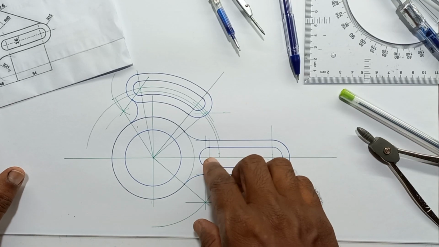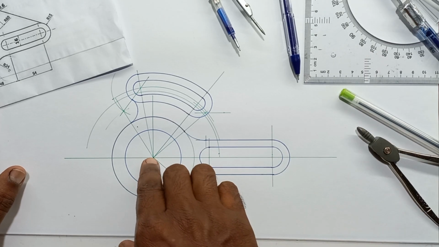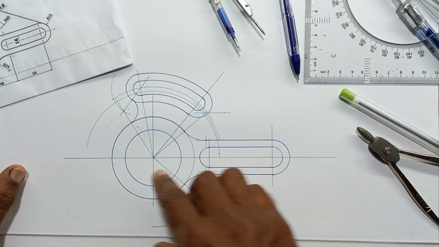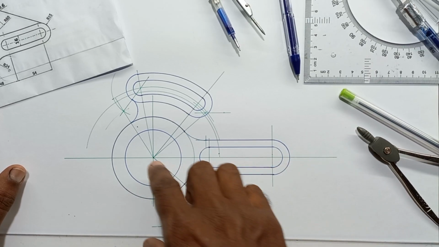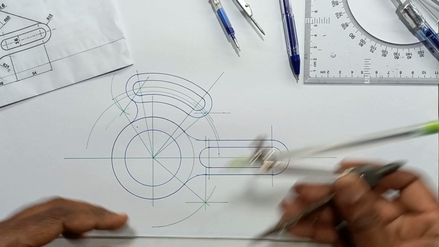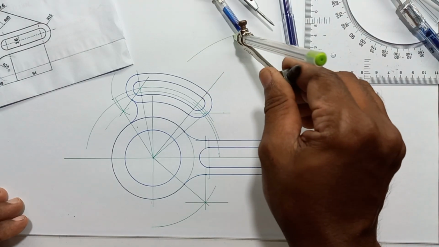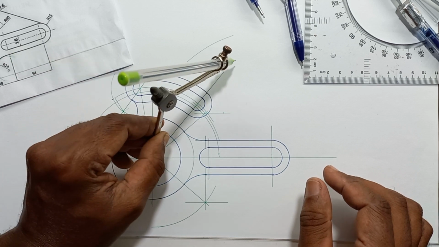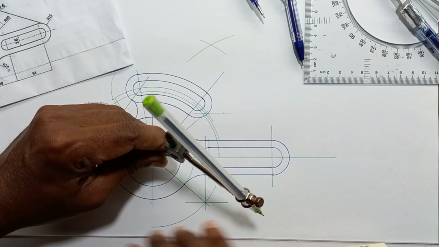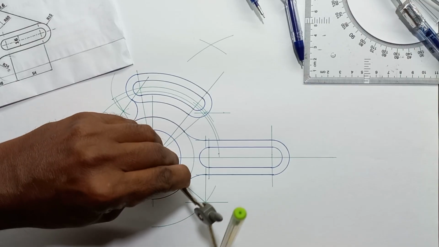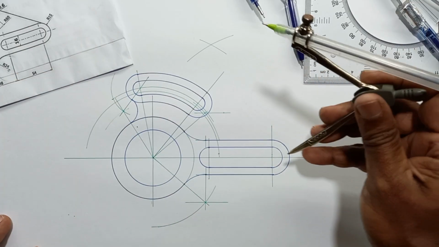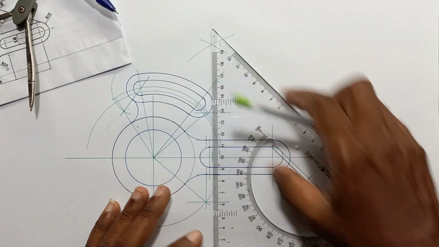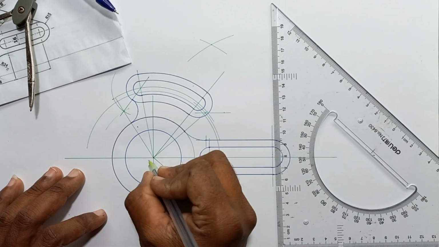Then here these are the two centers for these two circles. So we are going to bisect this line, here to here. This is the middle point of this line.